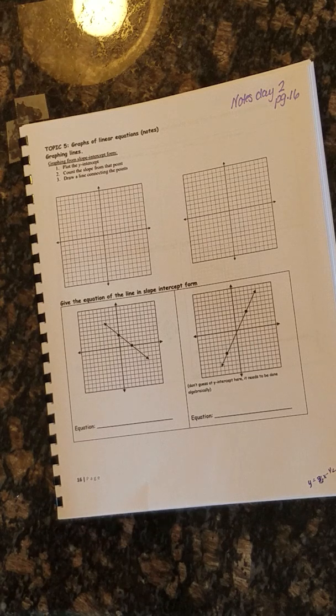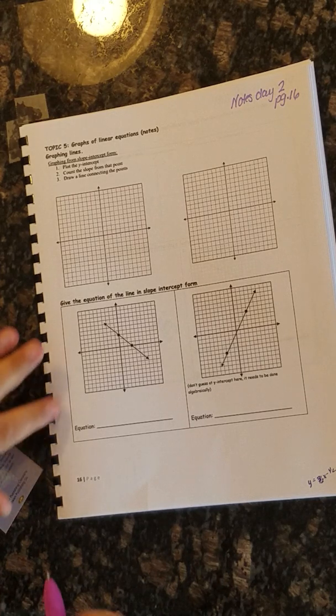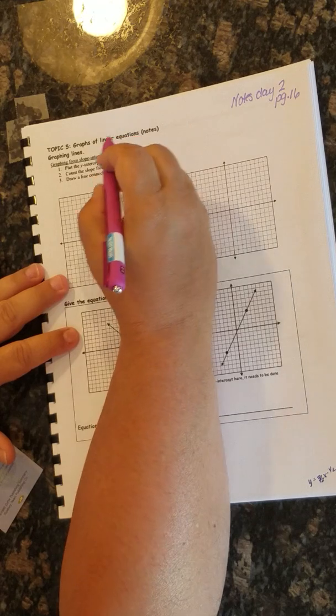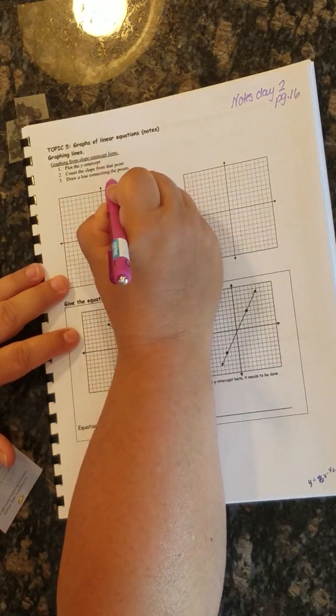Okay, so if I ask you to graph something in slope-intercept form, I'm just going to give you an equation off the top of my head.